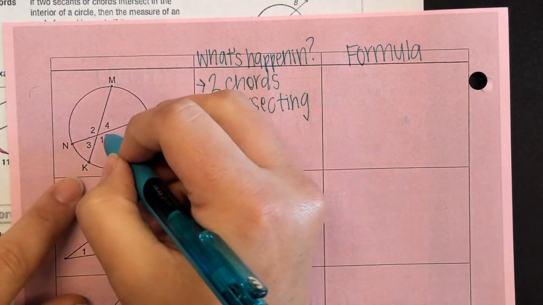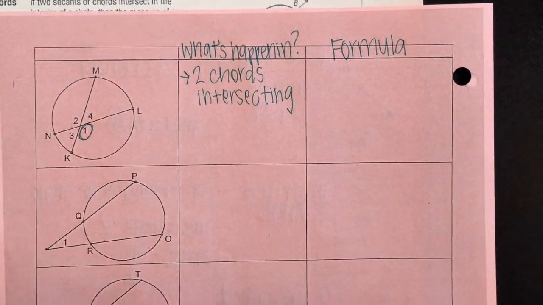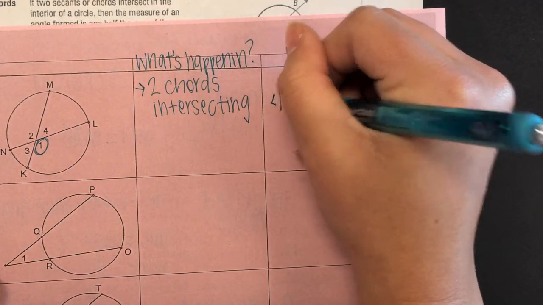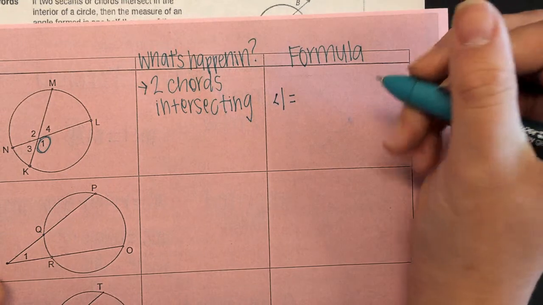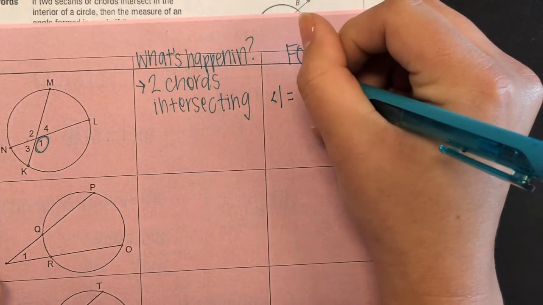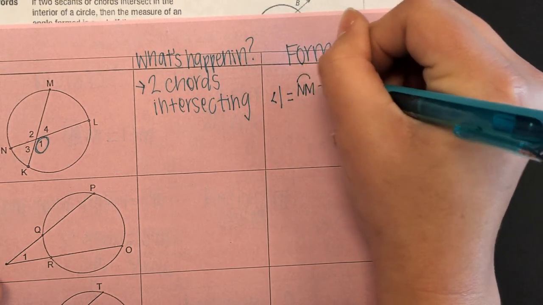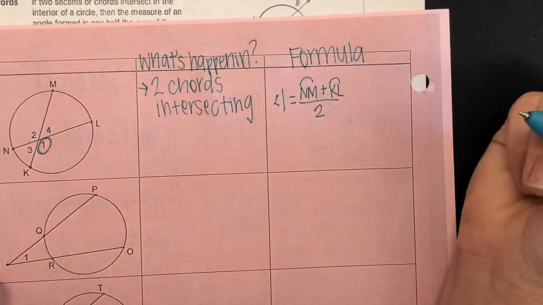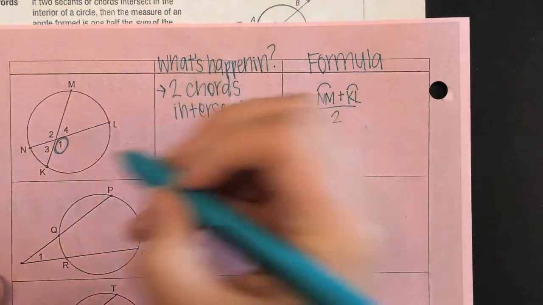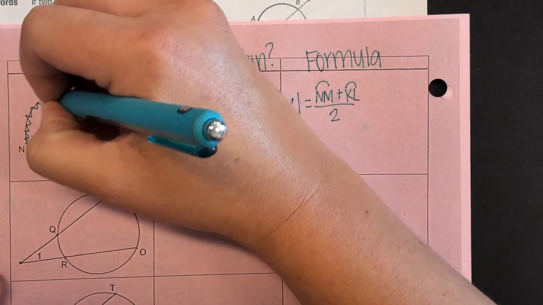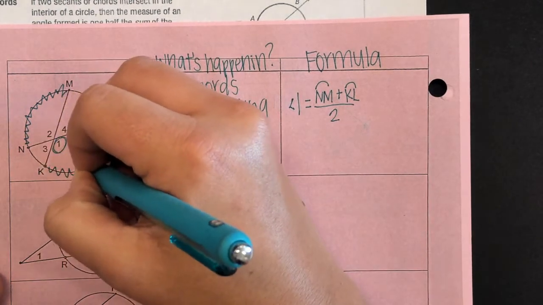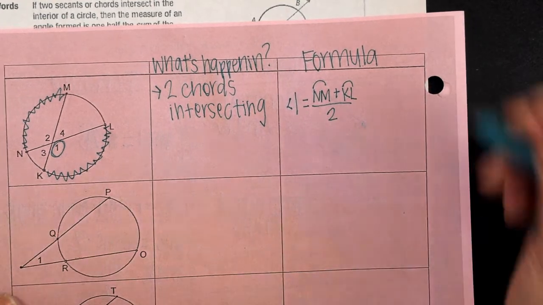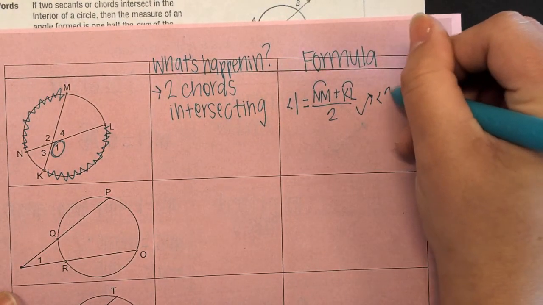If I wanted to find angle 1, tell me what arcs I have to add. Arcs N and M, and do what else? Divide by 2. This arc plus this arc divided by 2. Now, won't that also give me angle 2? Yes.